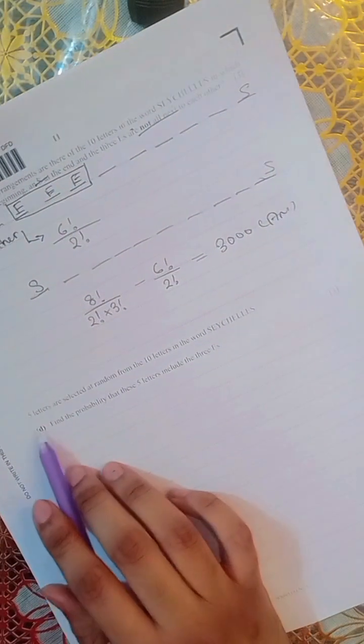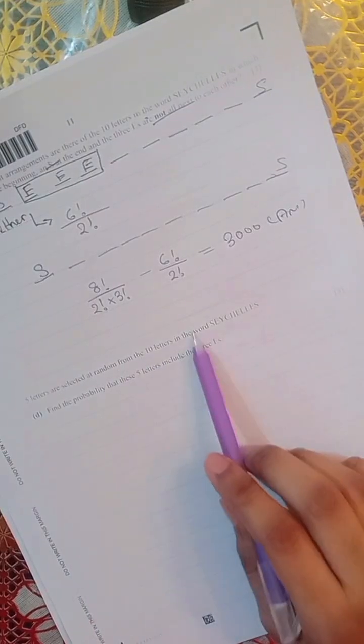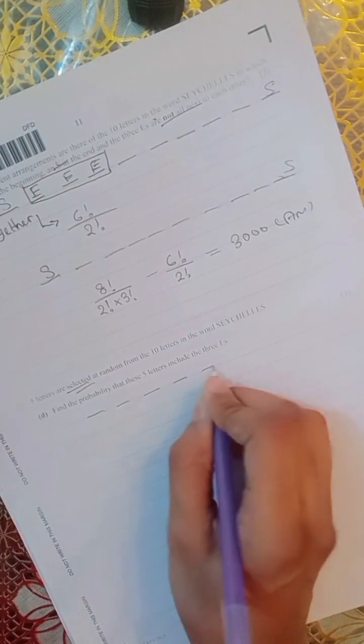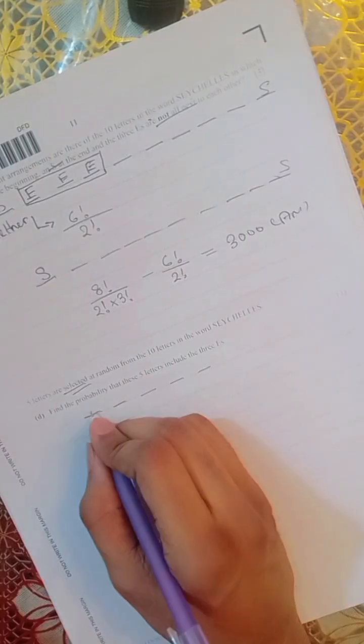So 5 letters are selected at random from the 10 letters. It says selected here, so we will not use permutation in this question. We're going to use combination. So 5 letters are selected. 1, 2, 3, 4, 5. And the probability that these 5 letters include the 3 E's. So all 3 E's right here.